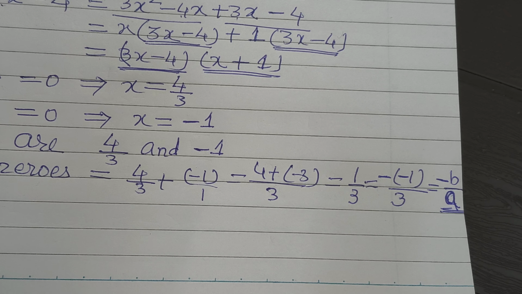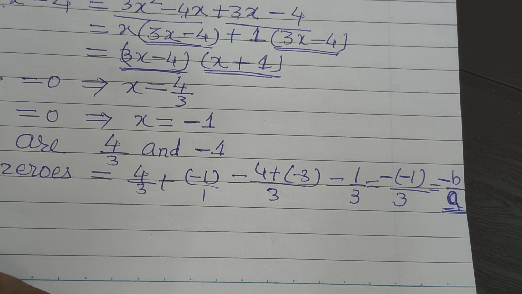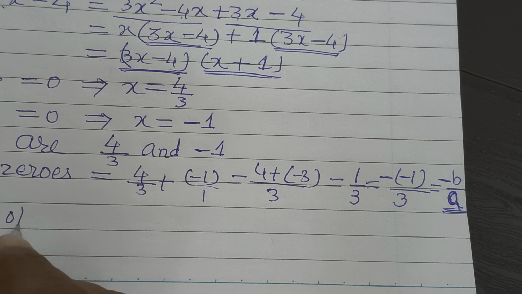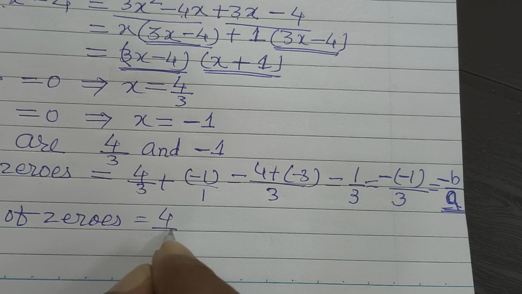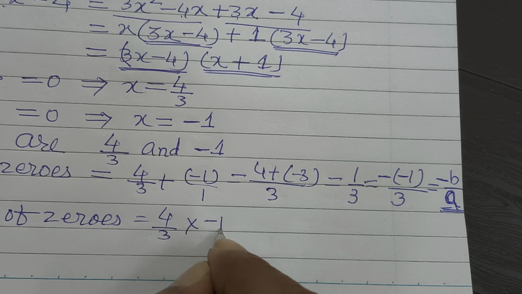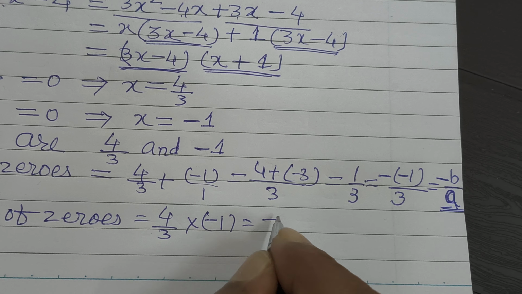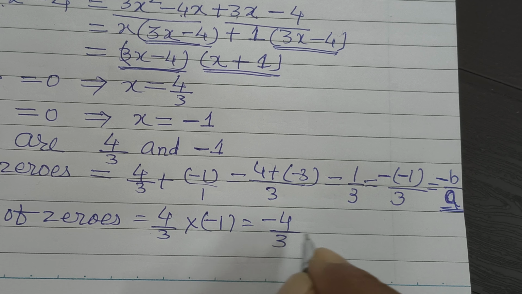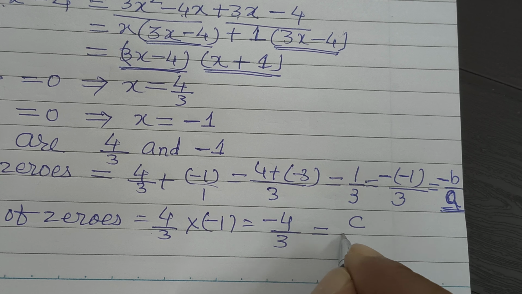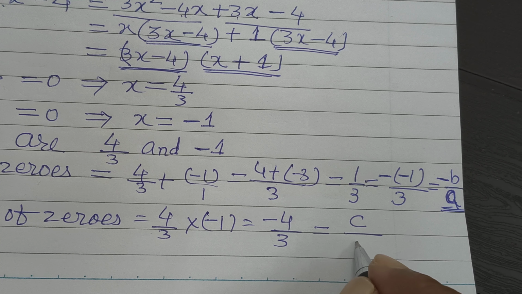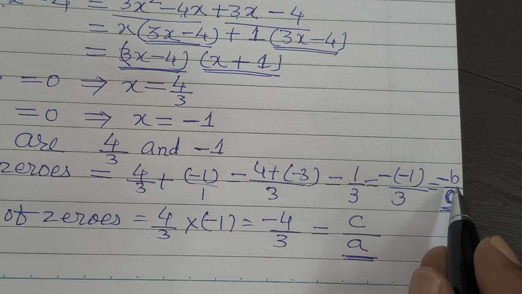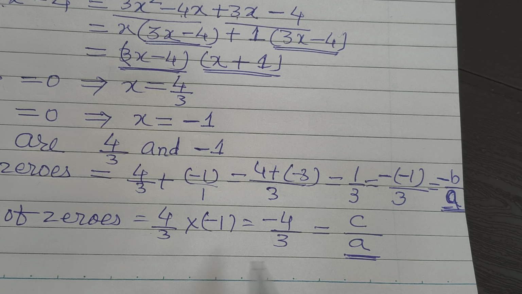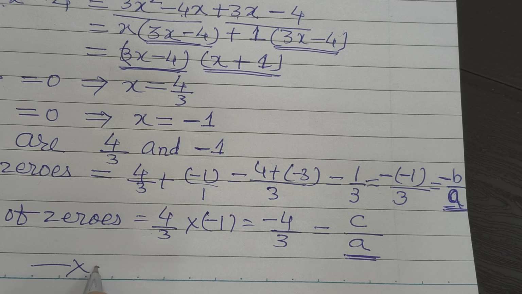Now product of zeros: 4 by 3 into minus 1. So it is minus 4 by 3. So minus 4 is c and 3 is a. So c by a. So sum of zeros is minus b by a and product of zeros is c by a, hence verified.